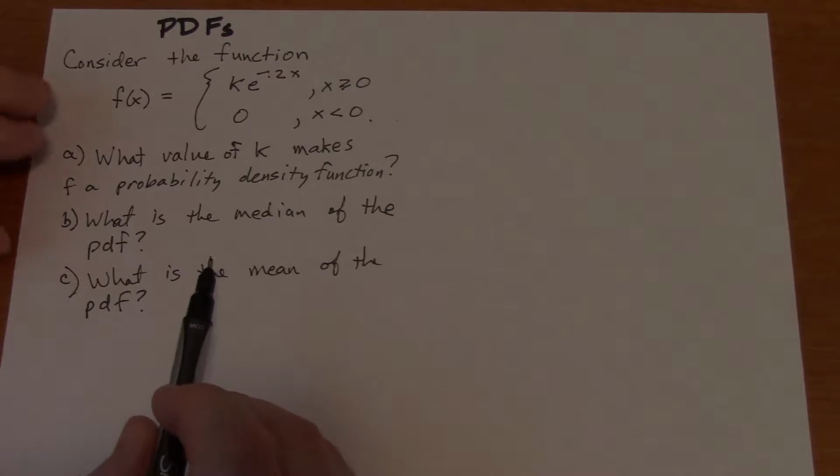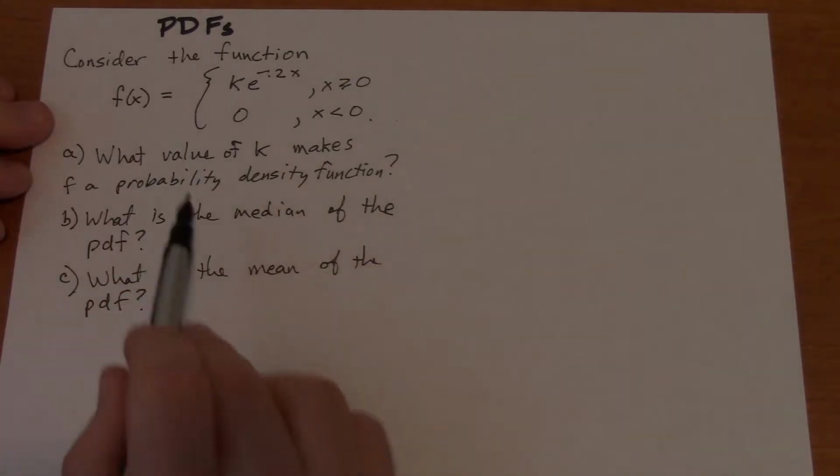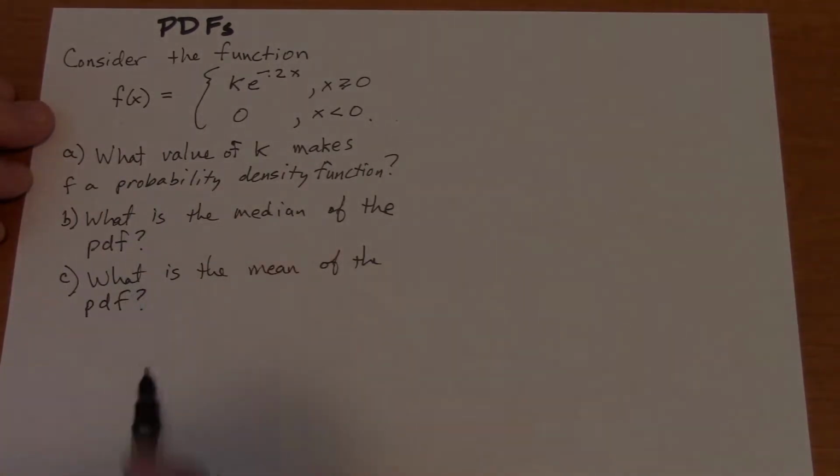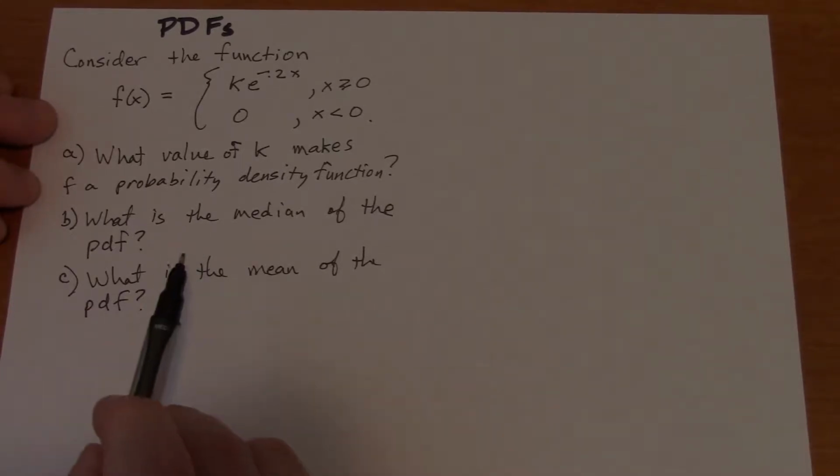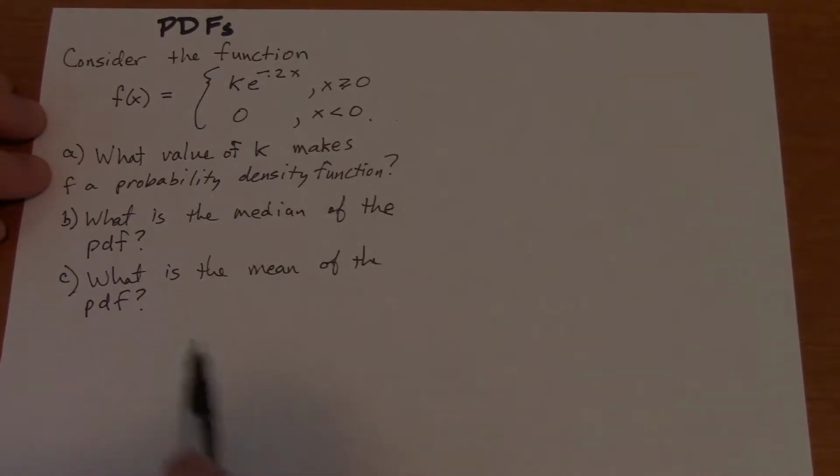Alright, so here's the deal. First off, we want to consider the function f of x equals k e to the minus 0.2x for x bigger than or equal to 0, and 0 for x less than 0. So this is a piecewise function. Alright, part A: what value of k makes f a probability density function? Part B is going to be what is the median of the probability density function, and part C is going to be what is the mean of the probability density function. Alright, so let's get started.